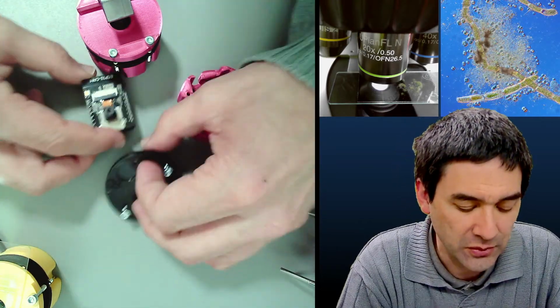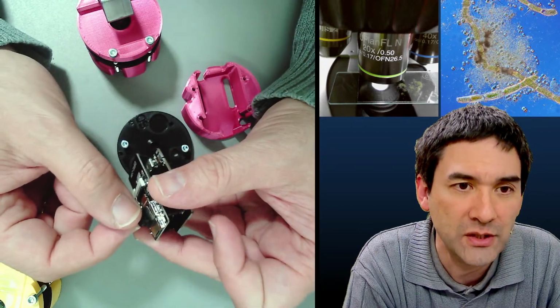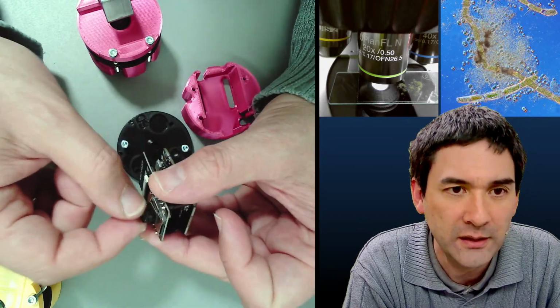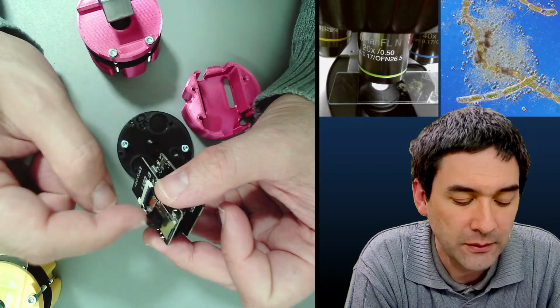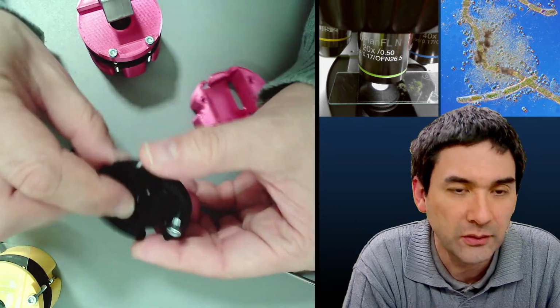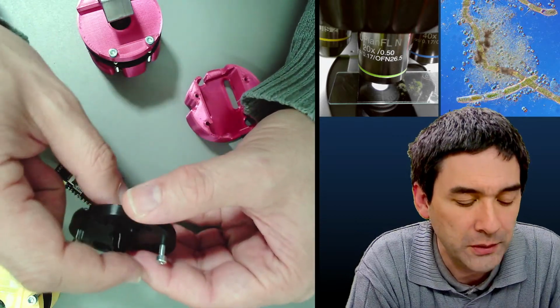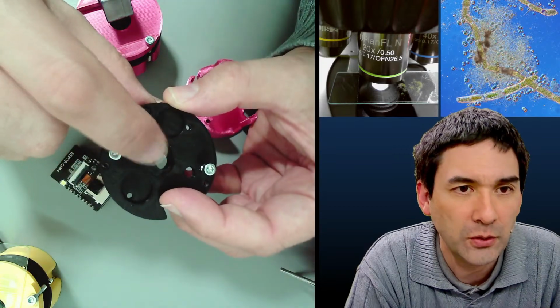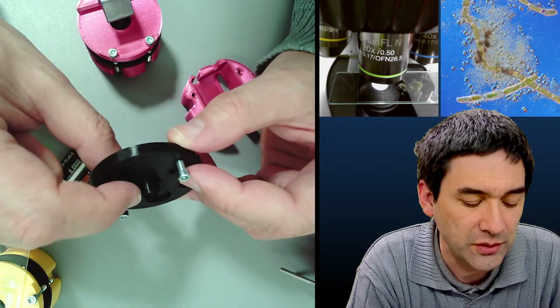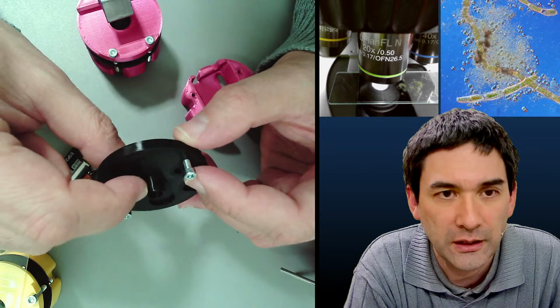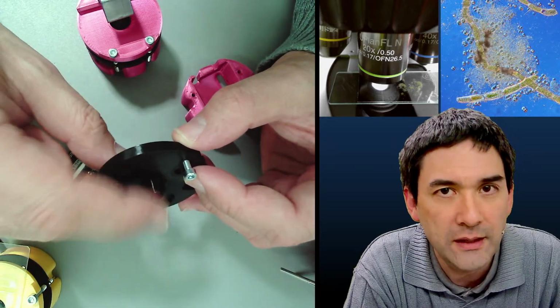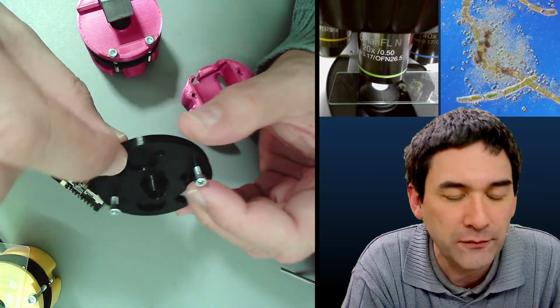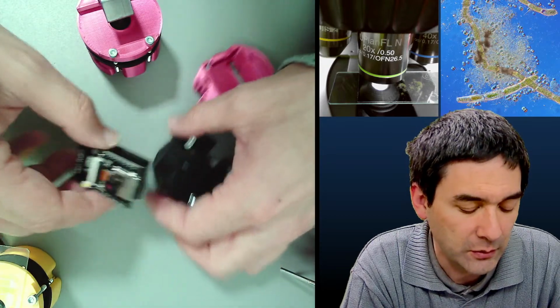What you have to do, and I'm not going to do it now, is unscrew the lens and connect it on top here, with the sensor on the other side. It's raised maybe a centimeter away from the sensor, which increases the magnification. It's quite a nice thing.